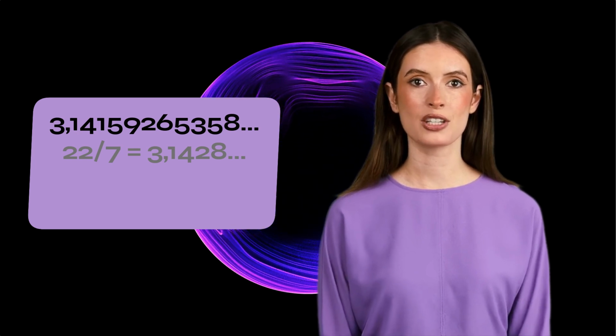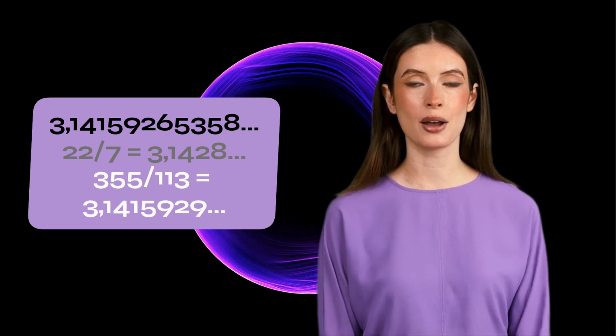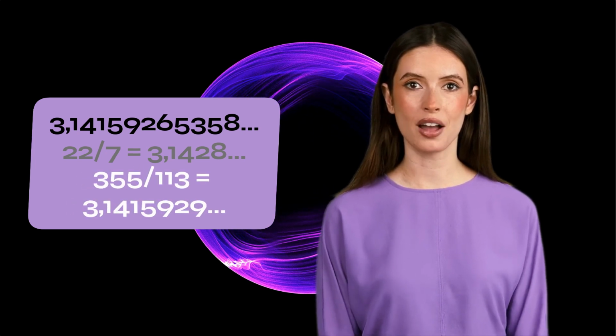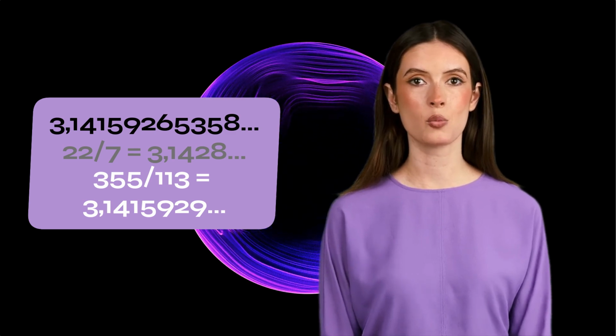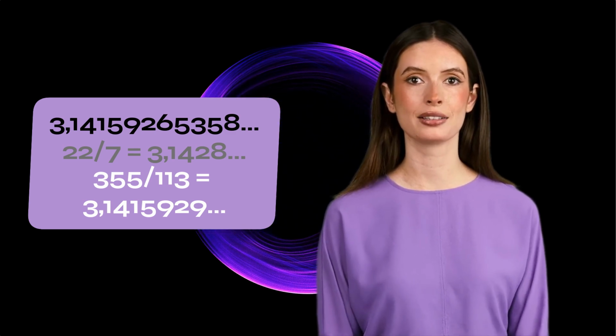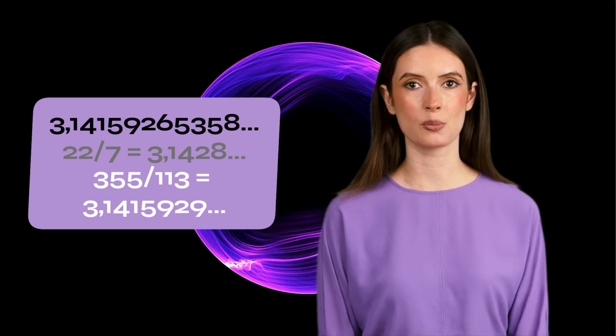Other fractional approximations exist, such as 333 over 106, but especially 355 over 113, which is extremely accurate, 3.1415929. The simplest approximation to use remains 3.1416.